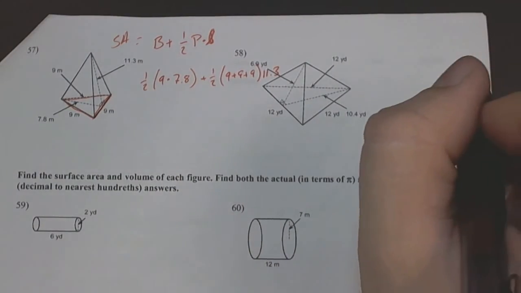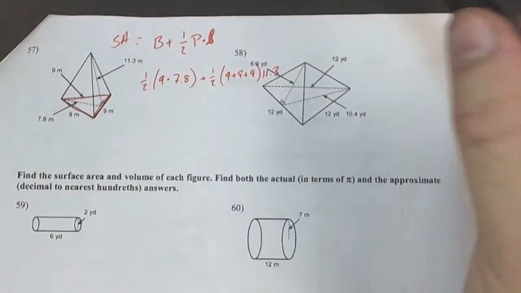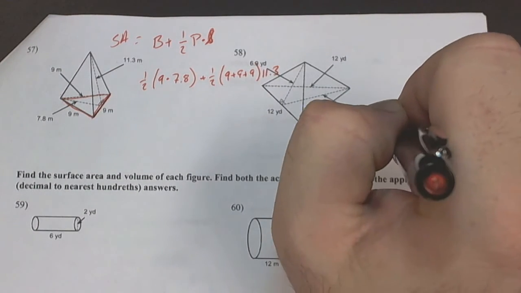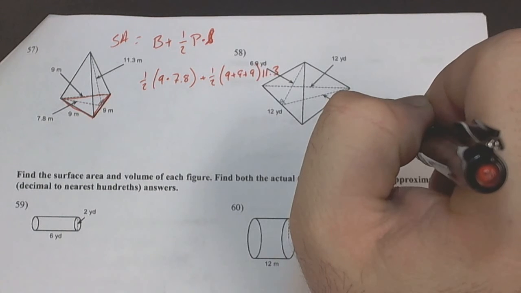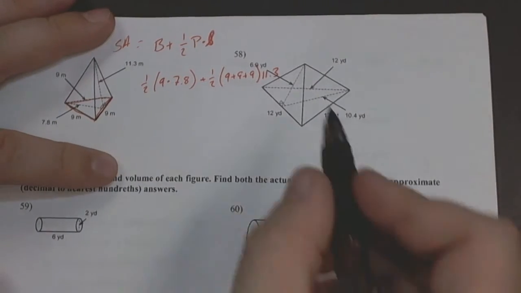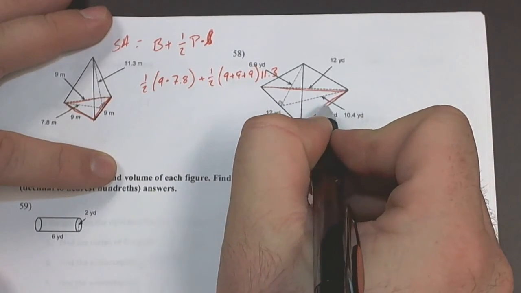Work that out, find the algebra, and you'll end up with the slant height. Here, same deal. I've got the base, and I have to find a different angle. I'm trying to sit down here, and I can't see. So, here's my base.